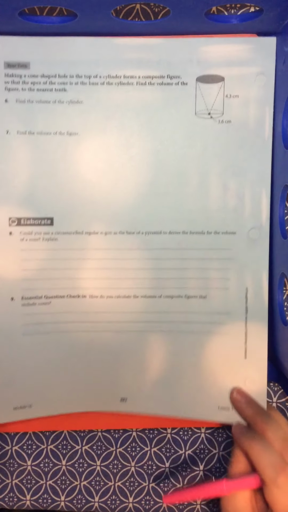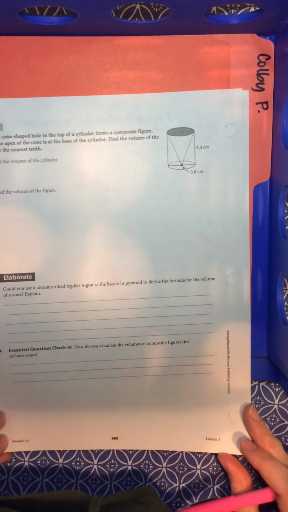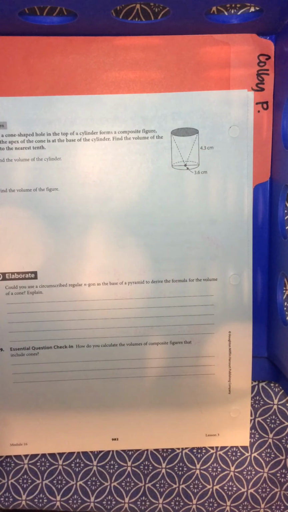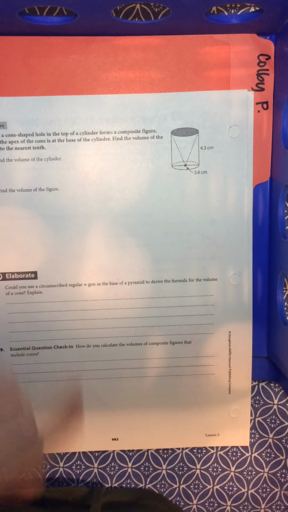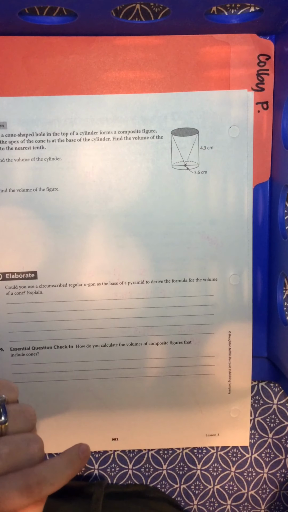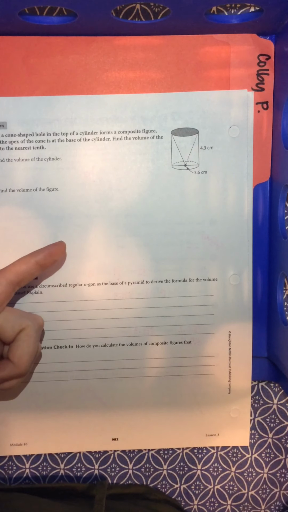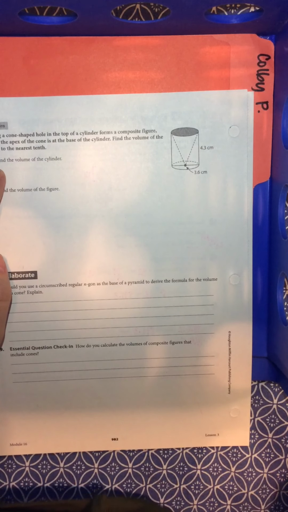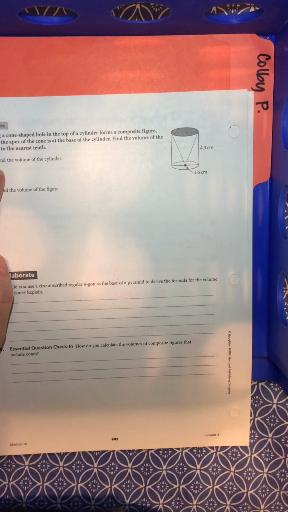Okay, so we've got this one where it's actually your cone is taken out of the middle. Okay, so the cone-shaped hole in the top of the cylinder forms a composite figure so that the apex or the point is down at the bottom. Find the volume of each. Okay, so to find our cylinder, remember your cylinder formula is pi r squared h.